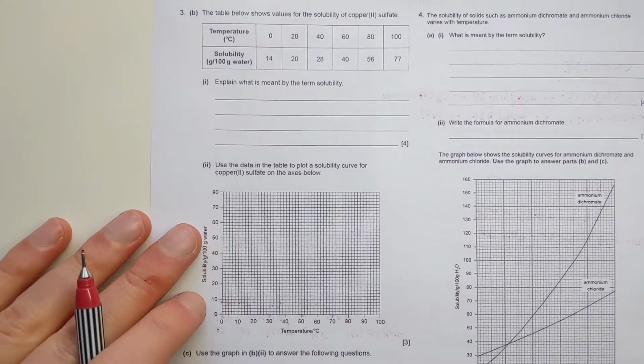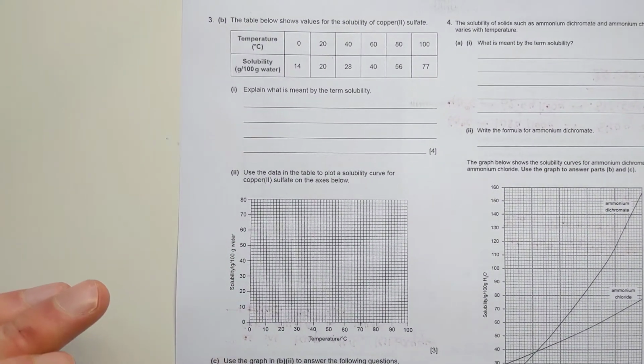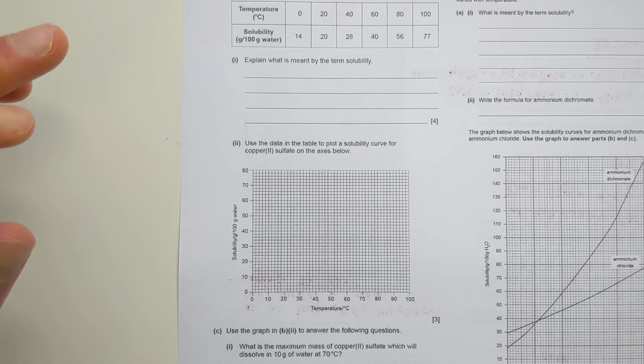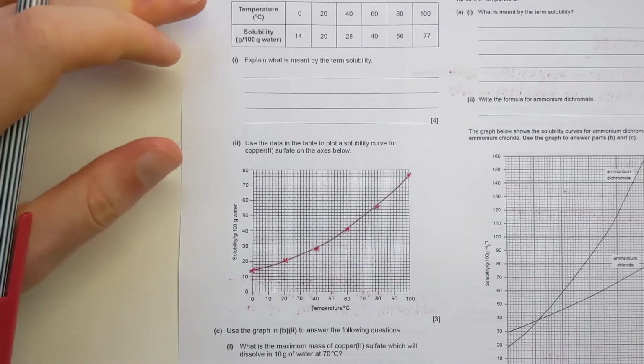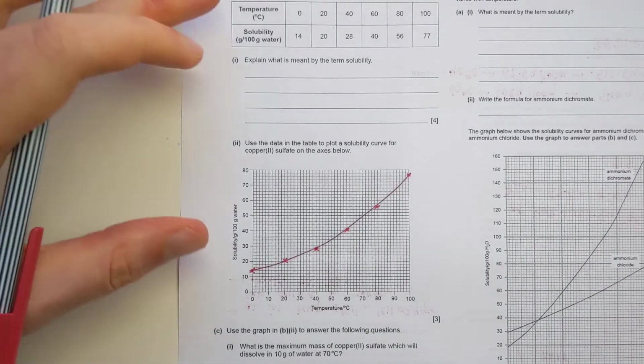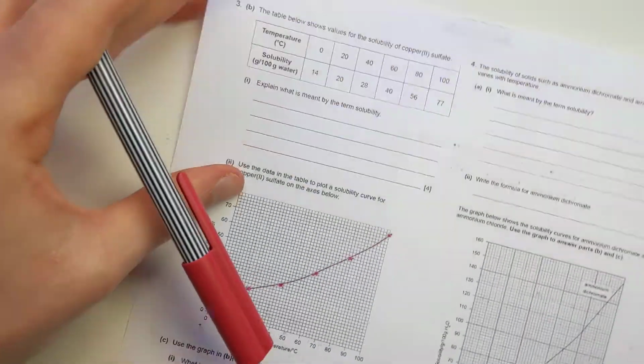So question 3 gives me some more solubility values. Explain what's meant by the term solubility. Again, you see it's a very, very common start to the question. Mass, which will saturate 100 grams of water at a particular temperature, just straight out of your notes. Part 2, use the data on the table to plot the solubility curve, so asking you to actually make it yourself. So again, just plot the graph as normal. So it should roughly look like this. Again, it's clearly a curve, not a straight line, so you draw a curve of best fit rather than a line of best fit. Part C, use that graph to answer the following questions.